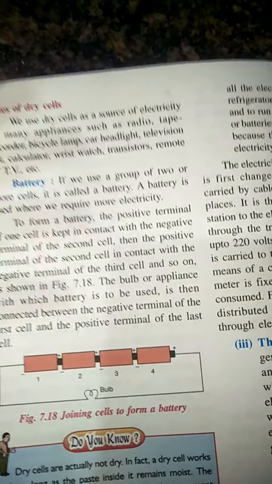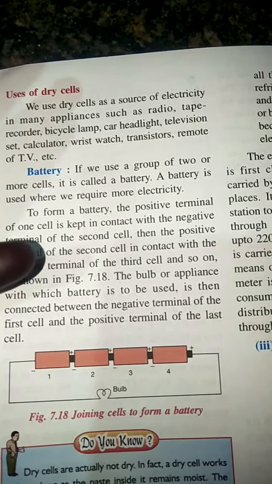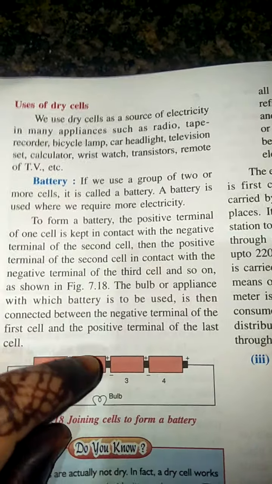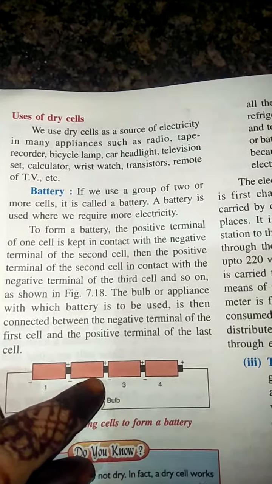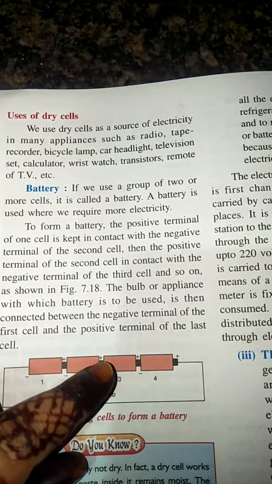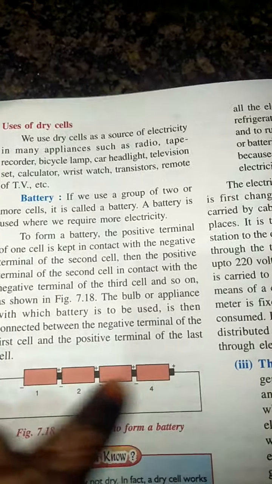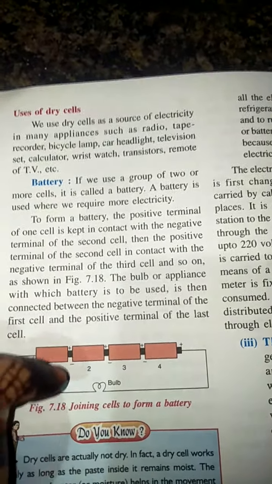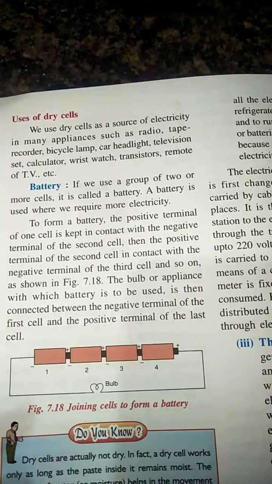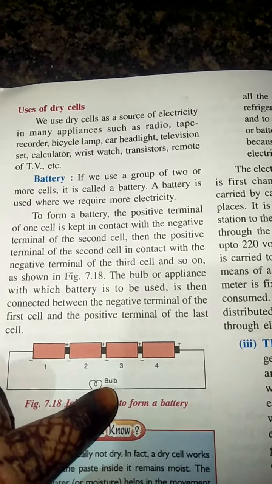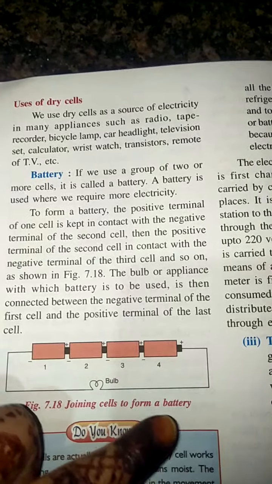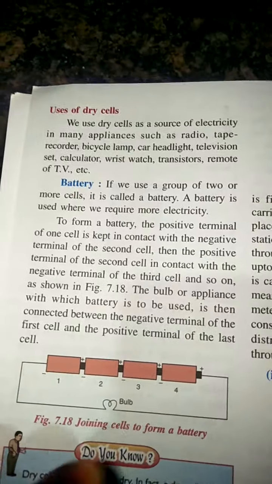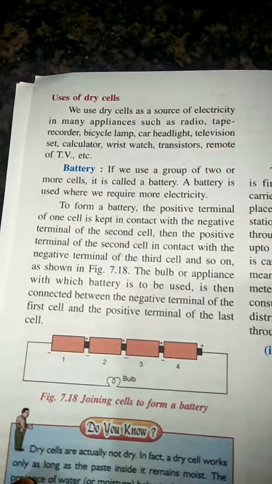Now what to do to form a battery children? The positive terminal of one cell is kept in contact with what? With the negative terminal of the second cell. Then the positive of the second cell is in contact with the negative terminal of the third one, and so on. You can see in this figure 7.18. The bulb or appliance with which the battery is to be used, for which appliance we are using this battery, is then connected between the negative terminal of the first cell and the positive terminal of the last cell. Whatever thing you want to run with the help of this, you put it between the negative of one and the positive of the other.